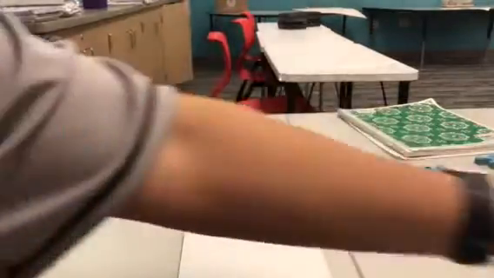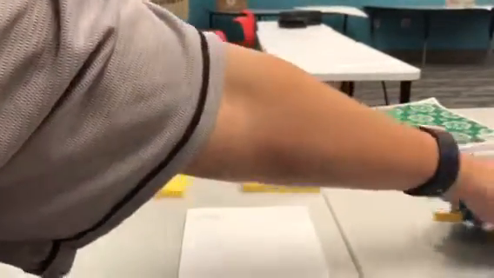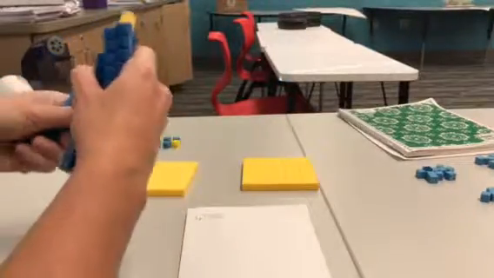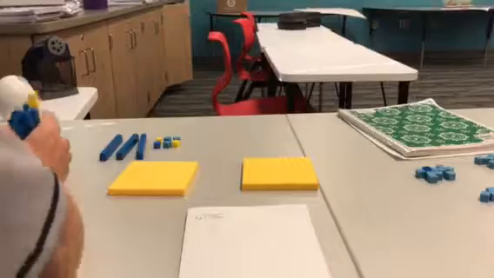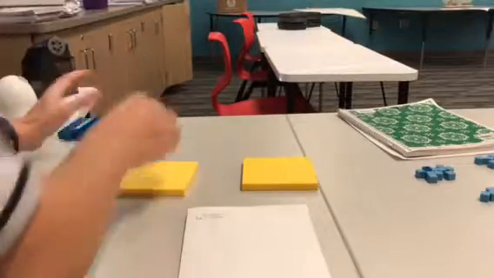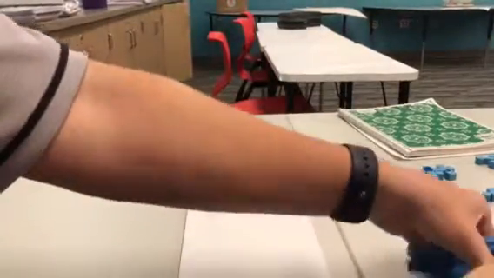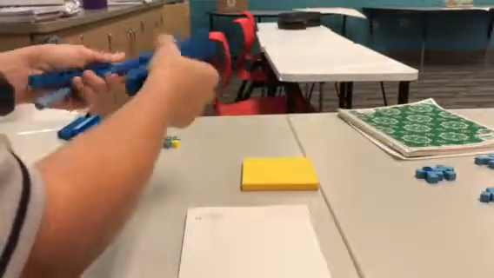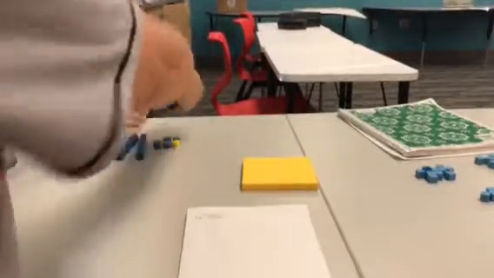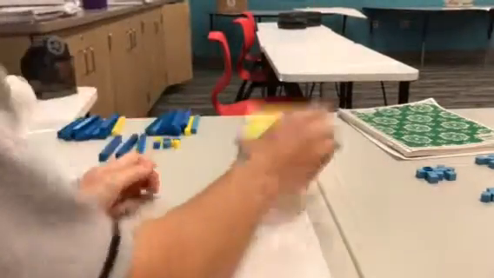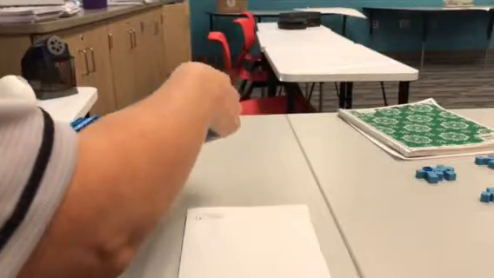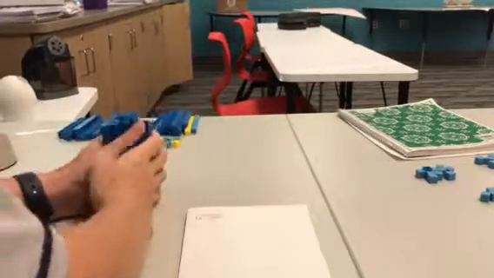So if I take one of these and trade it in for tens, you can count with your kids: 10, 20, 30, 40, 50, 60, 70, 80, 90, and 100. Trade this one in. So add another 10, 20, 30, 40, 50, 60, 70, 80, 90, 100. And then trade this one in. And again, I have 10, 20, 30, 40, 50, 60, 70, 80, 90, and 100.